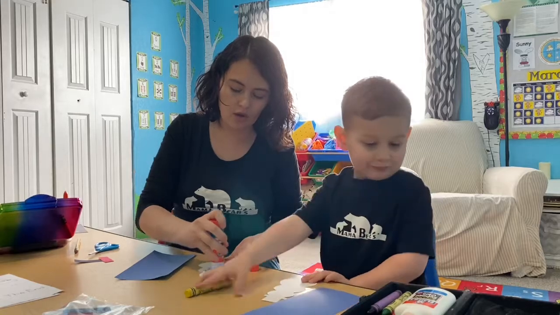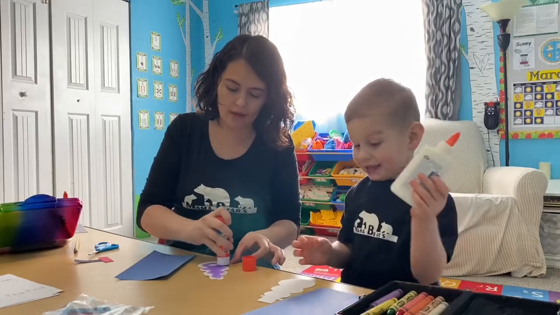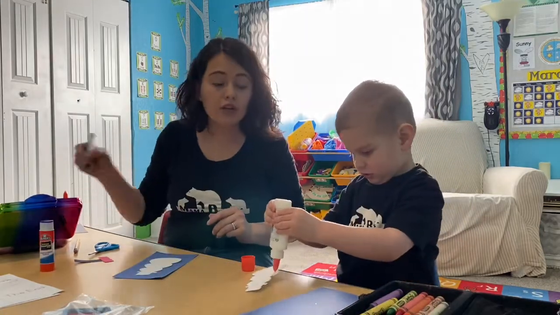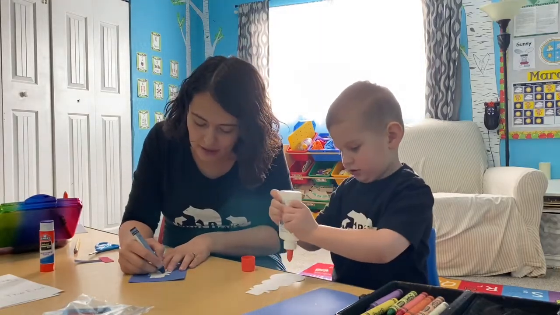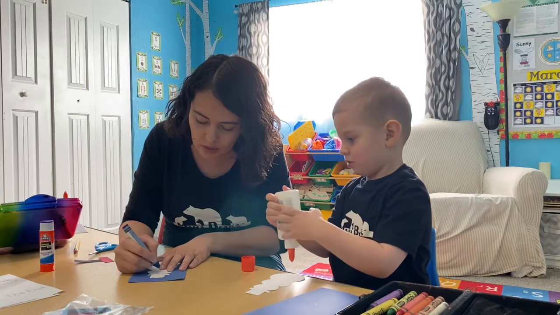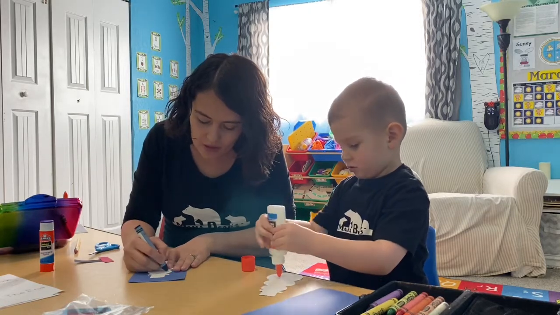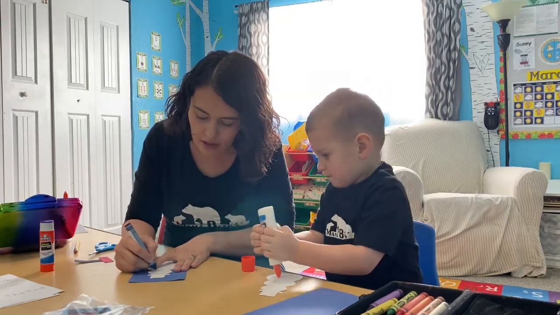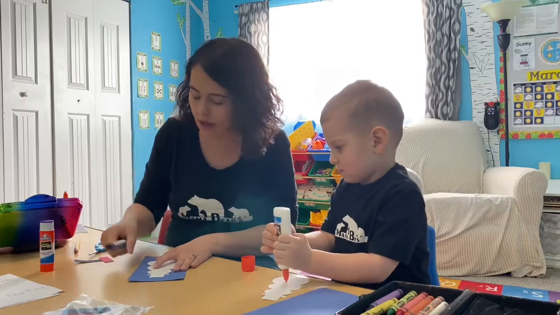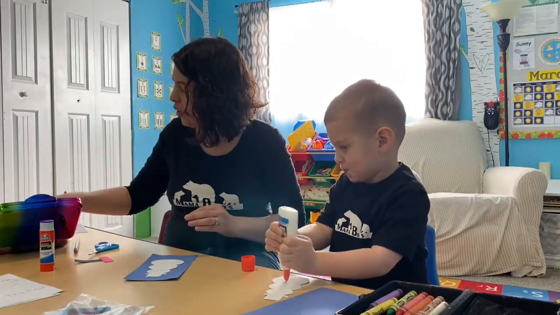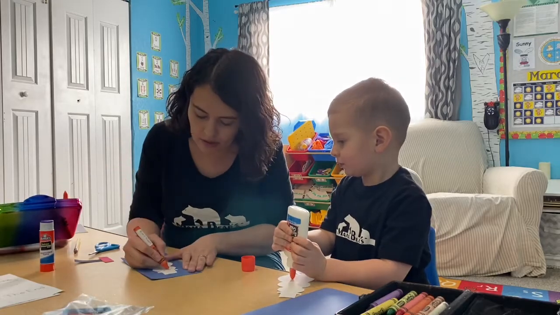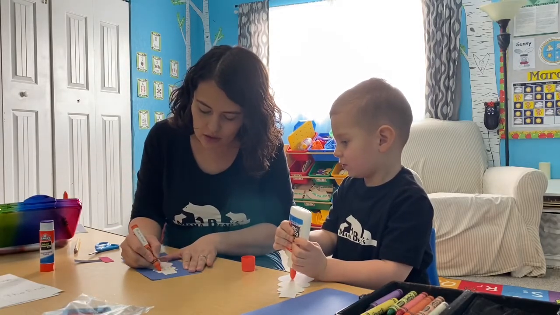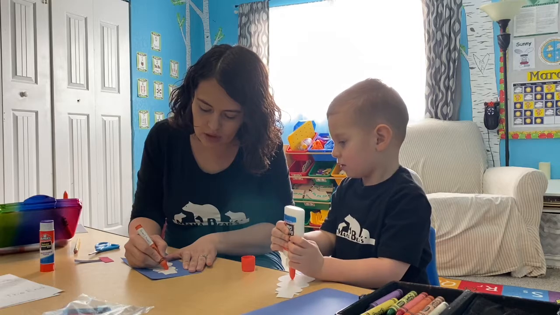So put glue all over your snowman. Now take one of your crayons and put a face on your snowman. That can look any way you want it to. Remember, some snowmen have carrot noses. So if you want to draw a carrot nose with an orange crayon, you can. I'm going to. That's like a long, skinny triangle.